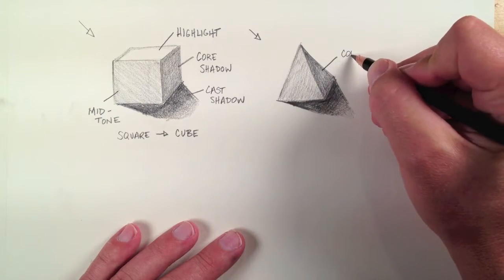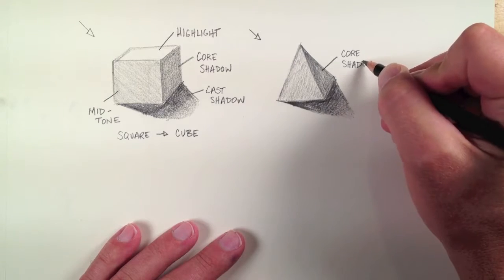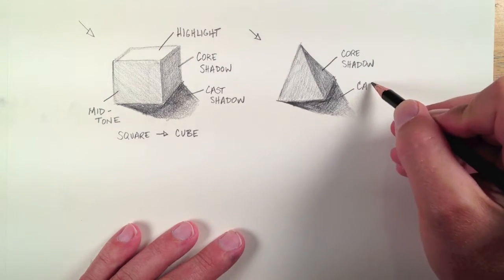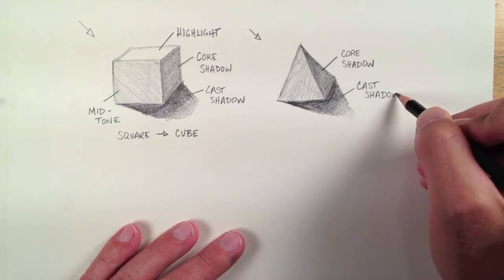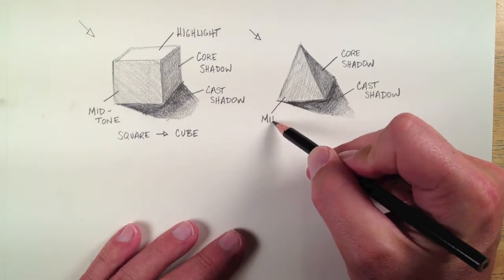In the case of the pyramid, this side has the core shadow, the darkest area on the form. Secondly, the shadow that's cast upon another object, again, is the cast shadow. In the case of the pyramid, we have a midtone.